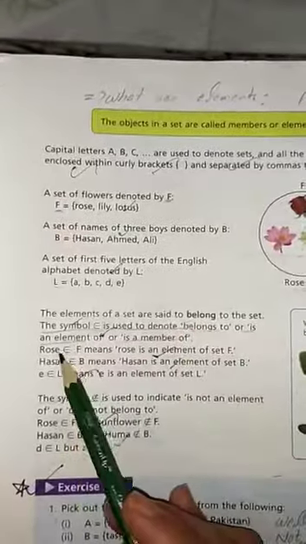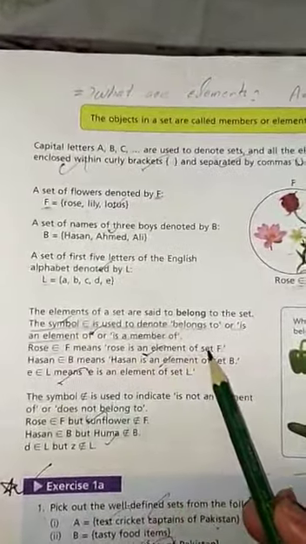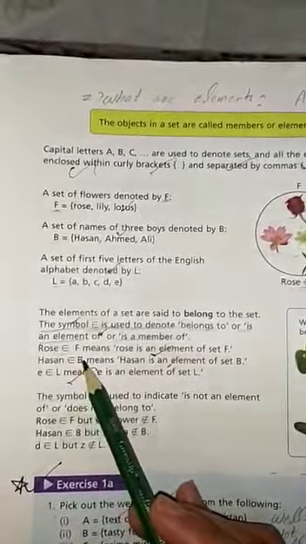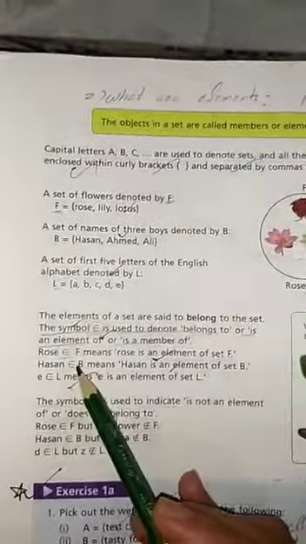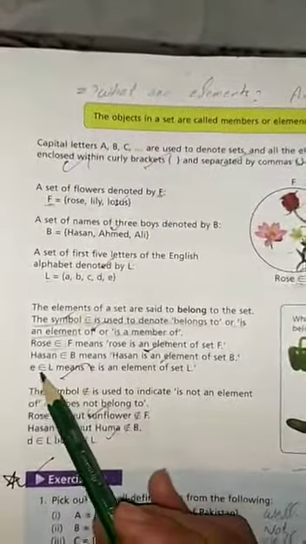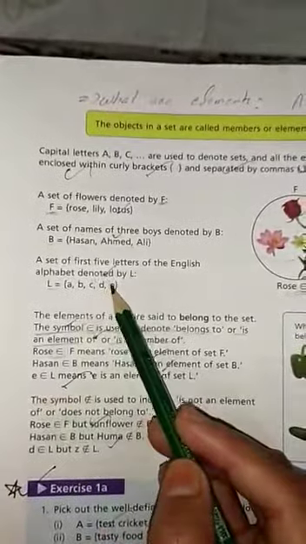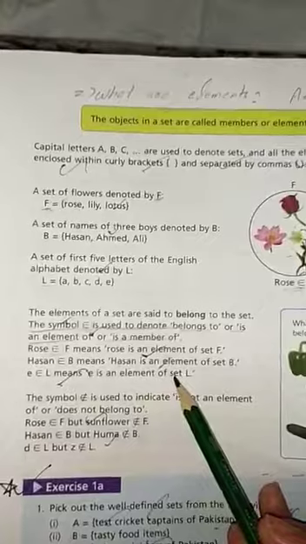So we use this symbol. This symbol represents that rose is an element of set F. Hassan belongs to B. It means Hassan is a part of this set B. So we use this symbol: Hassan belongs to B means Hassan is an element of set B. E belongs to L means E is a part of set L. So we say that E belongs to L means E is an element of set L.